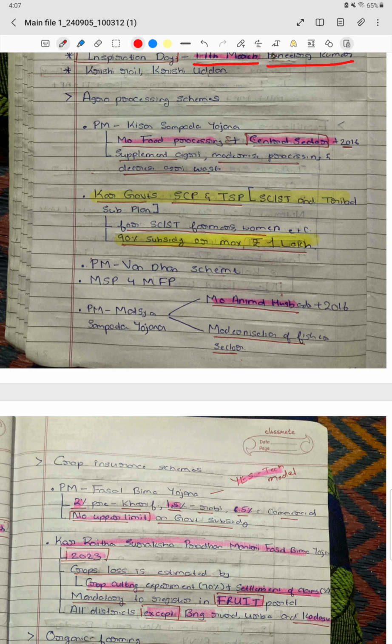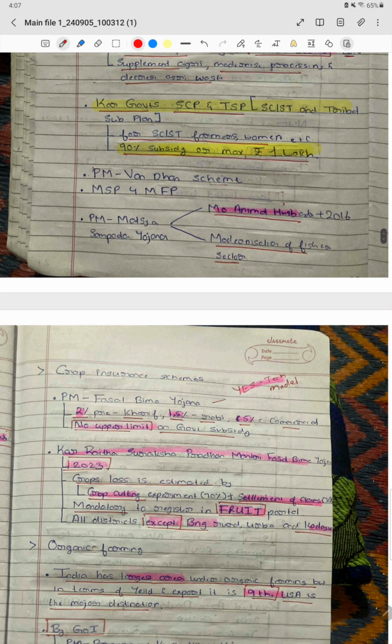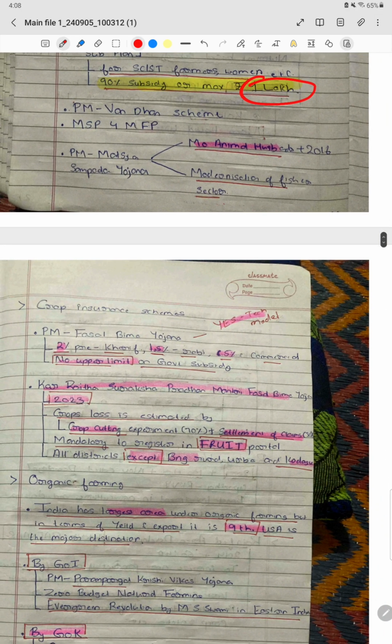So the first one is PM Kisan Sampada Yojana. Whenever we face things like Sampada Yojana, it is mainly related to processing. It will be handled by the Ministry of Food Processing, and it is a central sector scheme. Mainly it deals with the processing of agricultural products, modernizing the processes and decreasing agricultural wastage. Then we have the Karnataka government SC and ST tribal subplan. This is mainly to give 90% subsidies, especially to the SC ST community, and the maximum subsidy is also 1 lakh rupees.